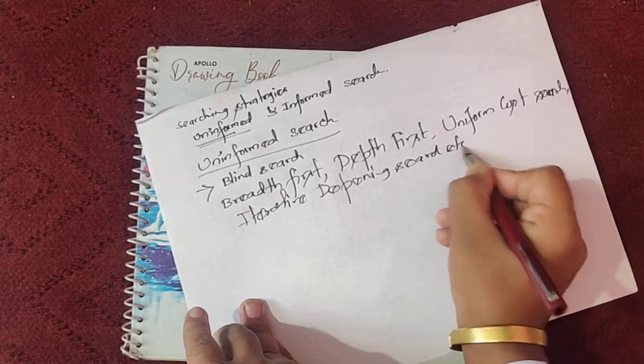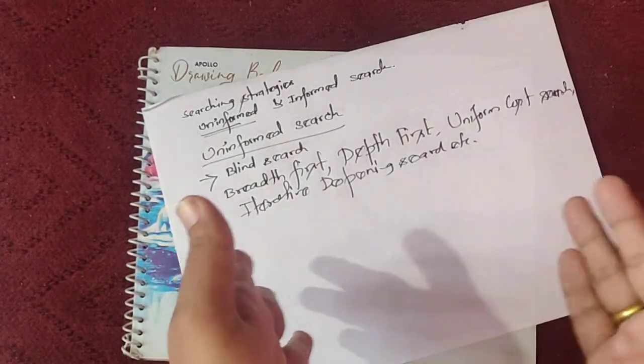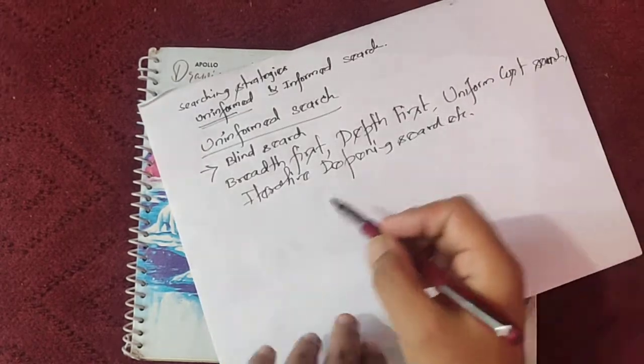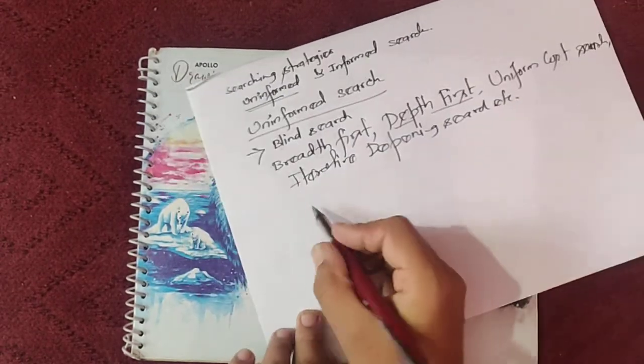These are some of the approaches used in uninformed search. So let us first discuss depth first search.